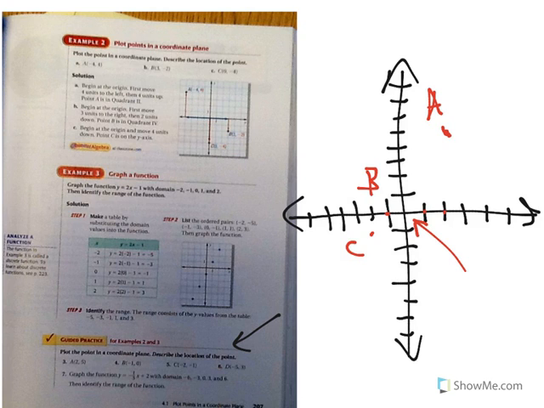Point D is going to be negative 5, 3. So it's going to be 1, 2, 3, 4, 5 over. That's 5 to the left. And then 3 up, 1, 2, 3. So it's going to be right about there. That's going to be point D.